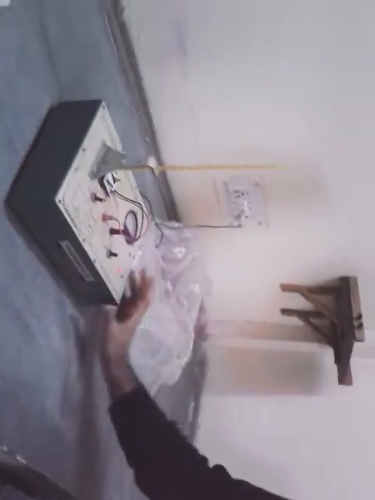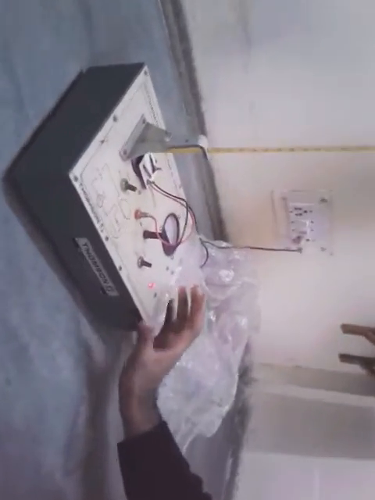So this is the apparatus of the band gap experiment. In this experiment, as the name suggests, you can understand the meaning of band gap. This is the gap between the bands, the conduction band and the valence band, and it can be defined as the difference of energy between the valence band and the conduction band. So this is the apparatus.